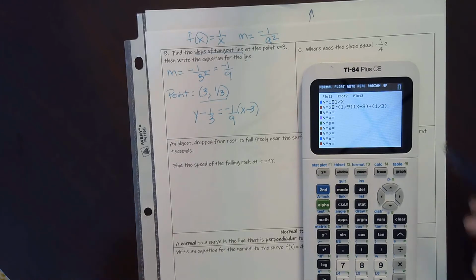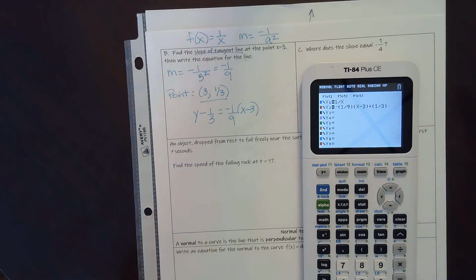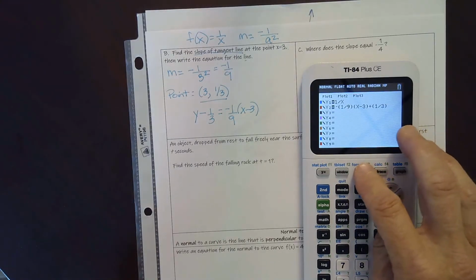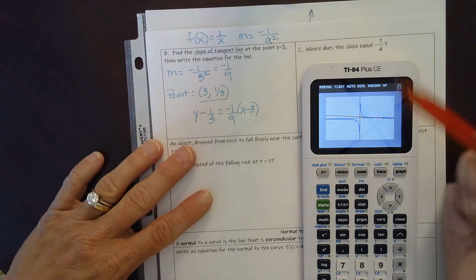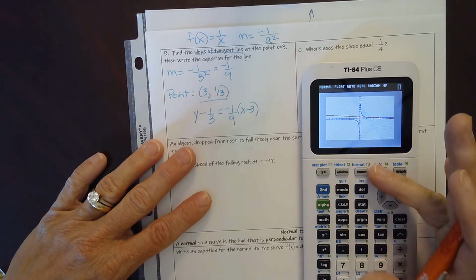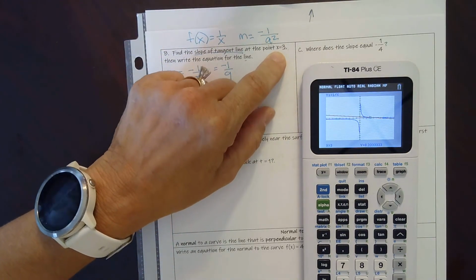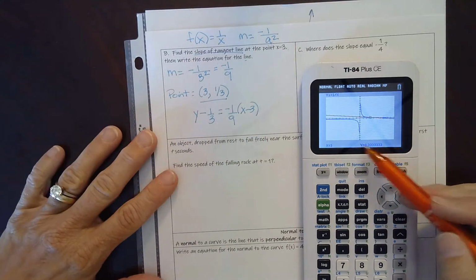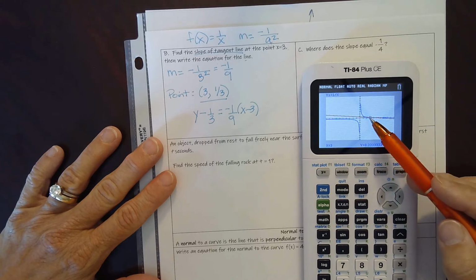So here I have the function 1 over x, and here is the equation for the tangent line. Now I'm going to do a zoom 6, and you'll notice in blue is the function, and in red is the tangent line. This is a little crowded, but if I press trace, my x value is 3, and if I push 3, there's the point, 3, 1/3, and there's the tangent line.